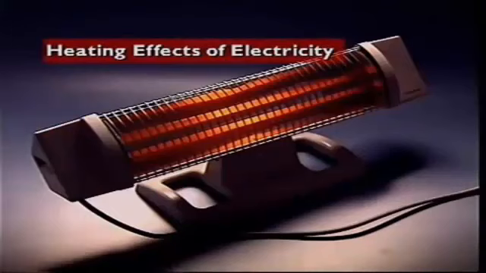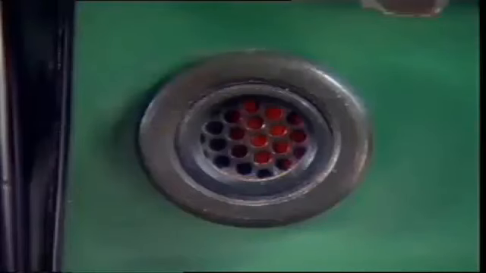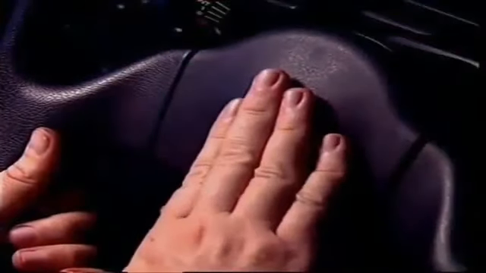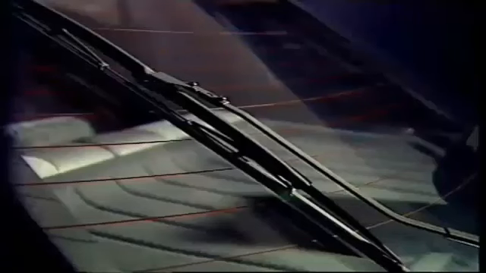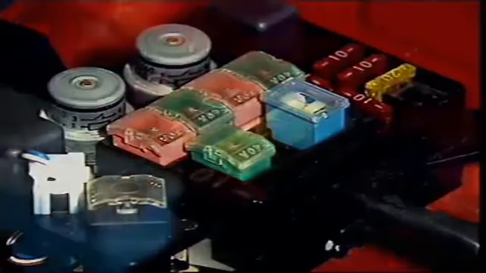This section examines the heating effects of electricity. As current flows through motor vehicle circuits, most of the electrical energy is transformed into other kinds of energy. Headlamps transform it into intense heat that makes the bulb filaments glow white hot and produce light. It can demist a window or can be used to provide circuit protection from excessive current flow.